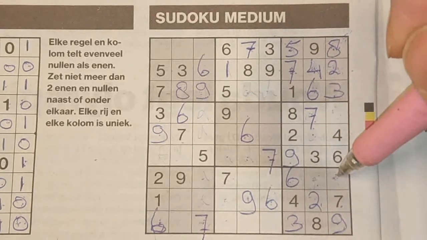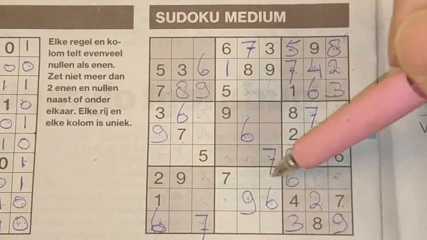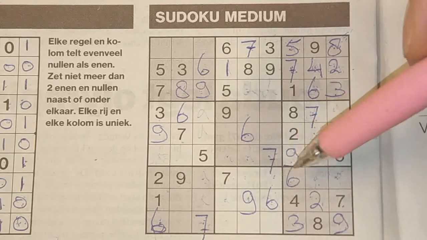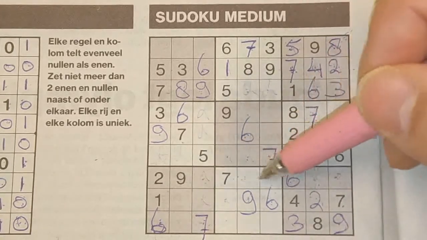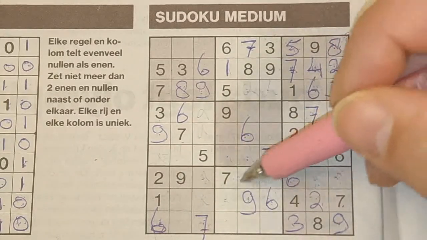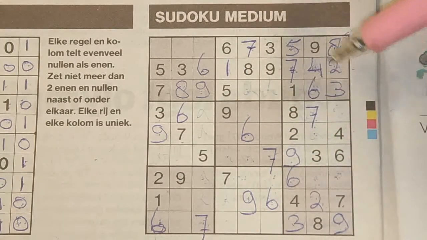1 and 5. So these three are the numbers 8, 3, and 4. I cannot fill this yet. I need to wait for more information.